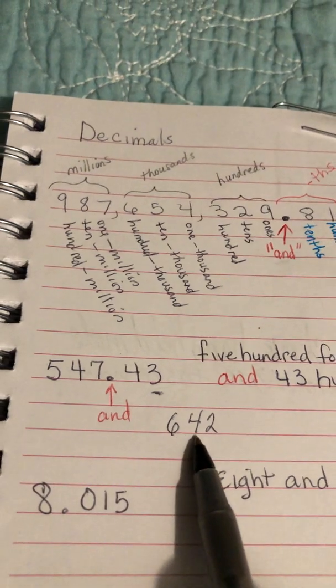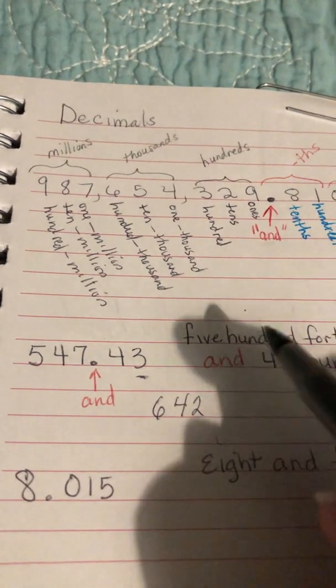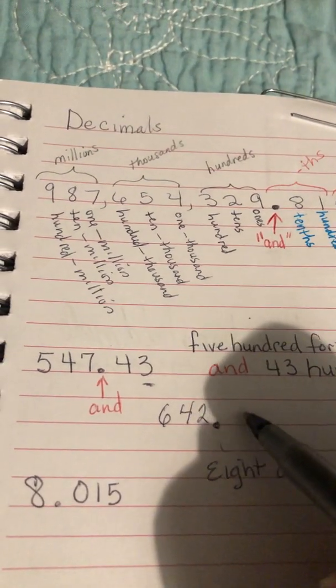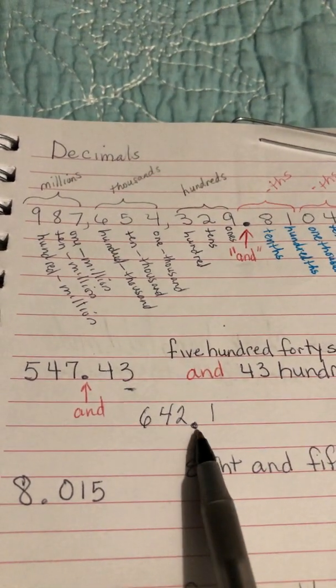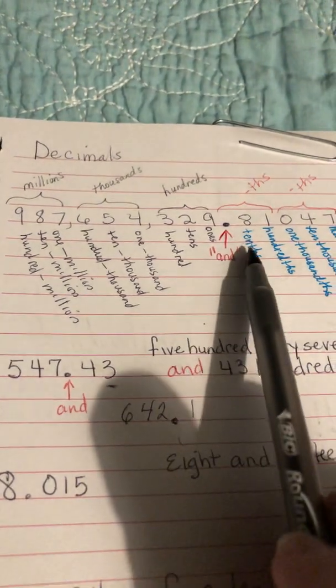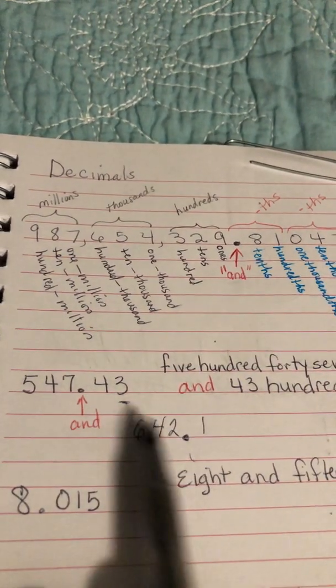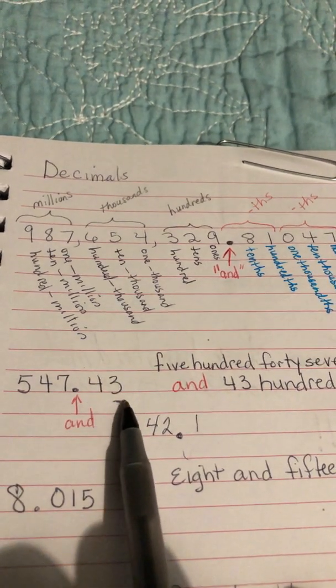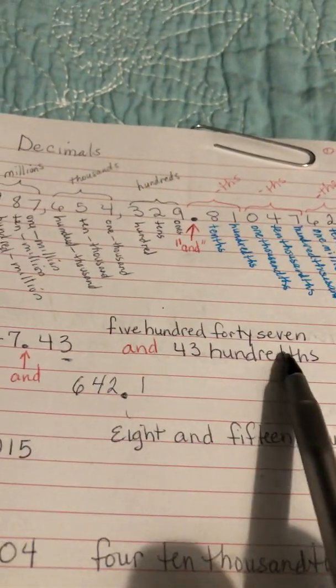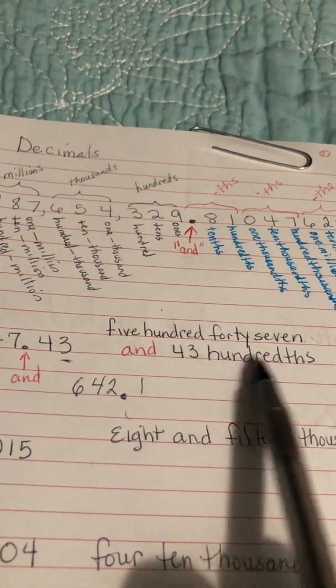If you had a decimal, then you can use the word "and." This would be 642 and 1, and then you name the place value: tenths. This is 547 and 43 hundredths.